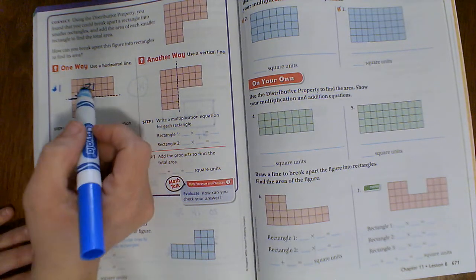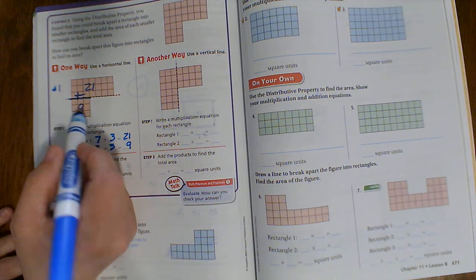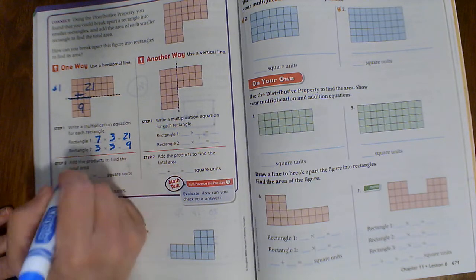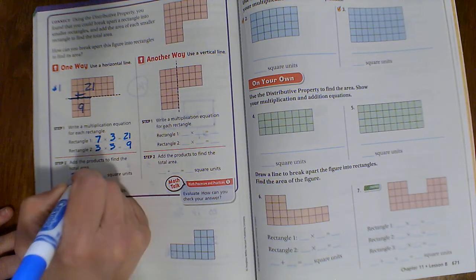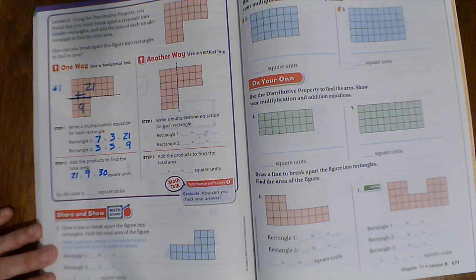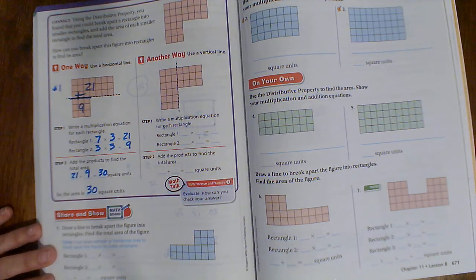The area of the first rectangle is 21. The area of this rectangle is 9. So combine them together because it's all one shape: 21 plus 9 equals 30 square units. So the area is 30 square units.